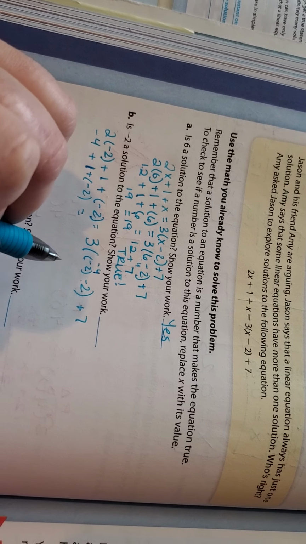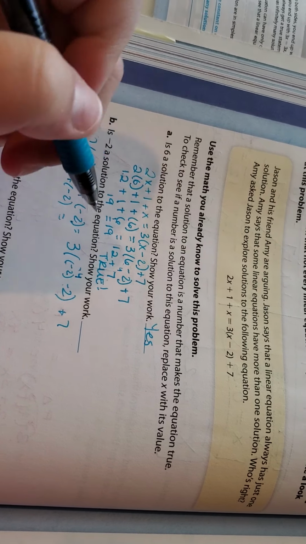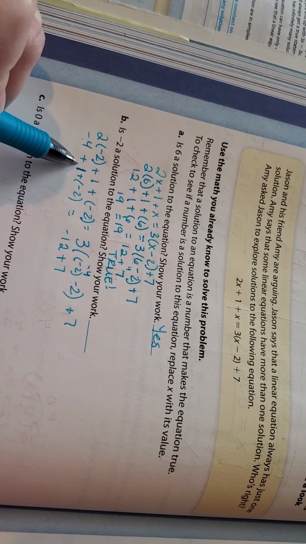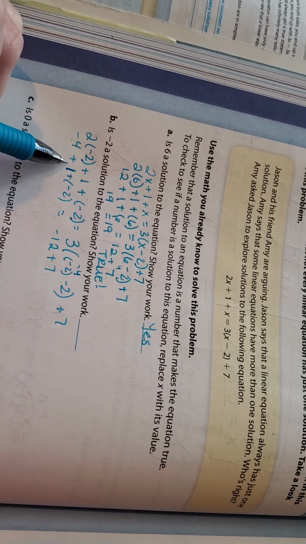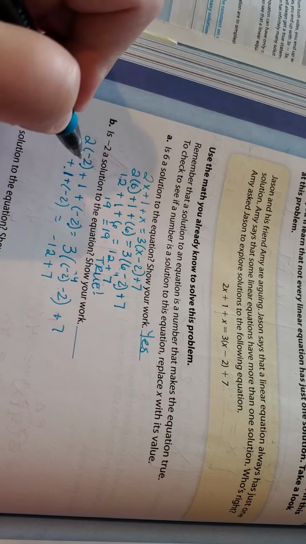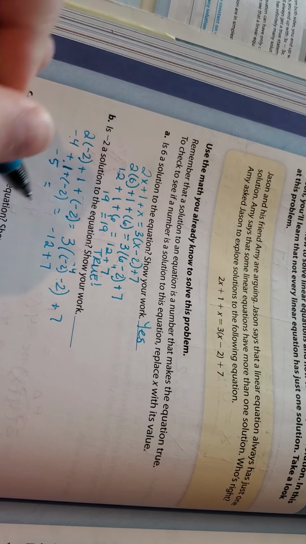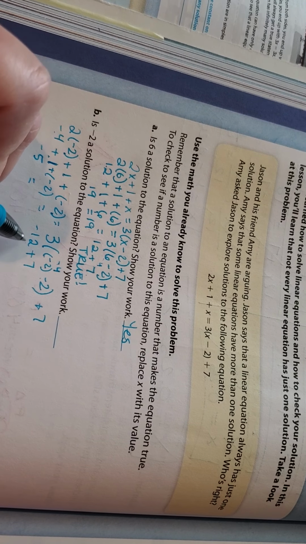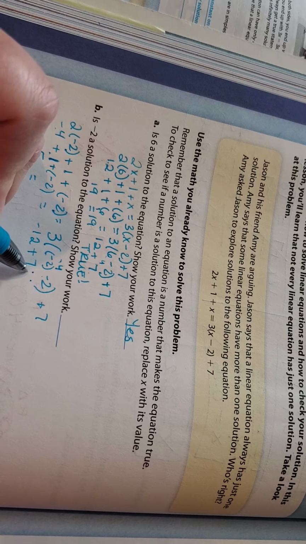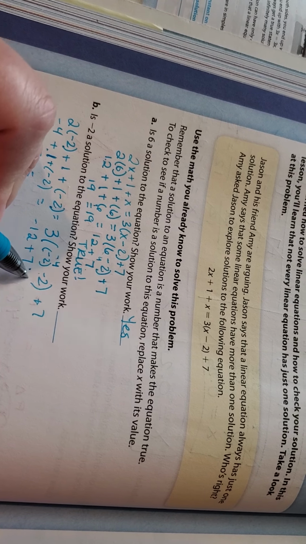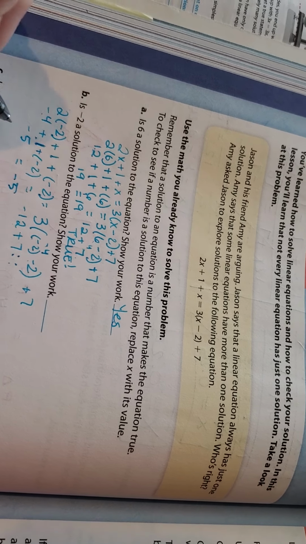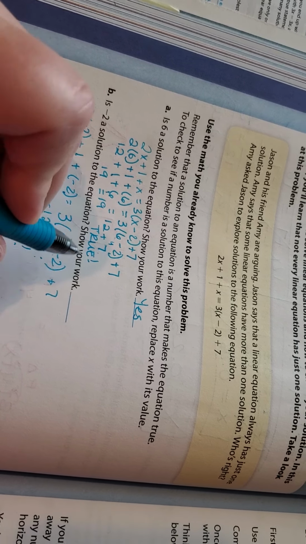So I have negative 4 in parentheses here. Negative 4 times 3 is negative 12. And then plus 7. Negative 4 plus 1 is negative 3. Negative 3 minus 2 is negative 5. Equals, and then negative 12 plus 7: 12, 11, 10, 9, 8, 7, 6, 5. So negative 12 plus 7 is also negative 5. So this is a true statement. So is negative 2 a solution to the equation? Yes.